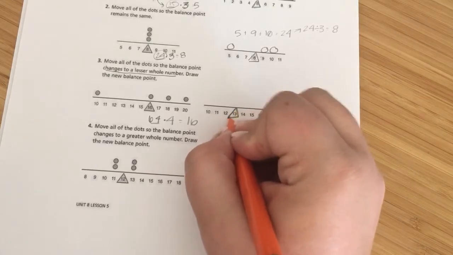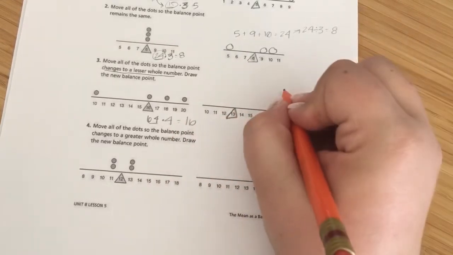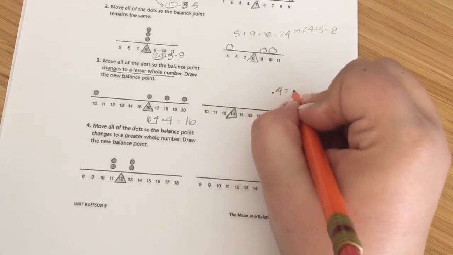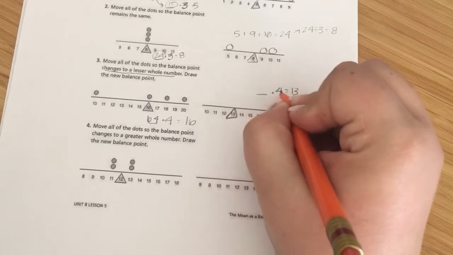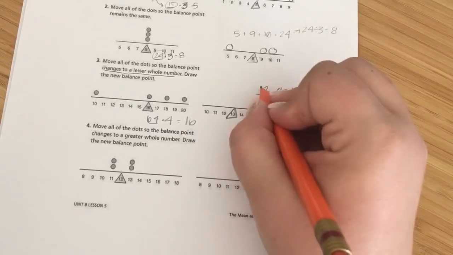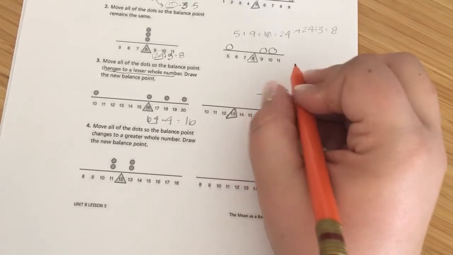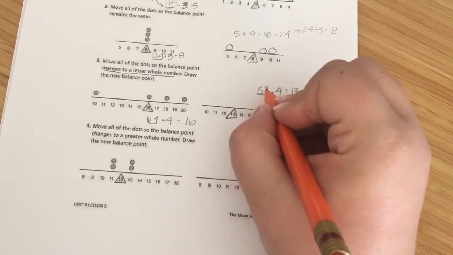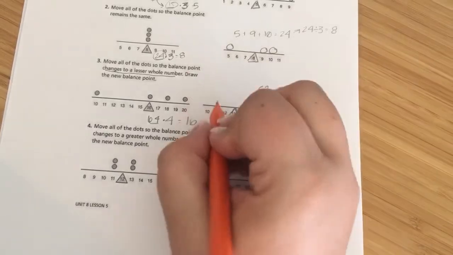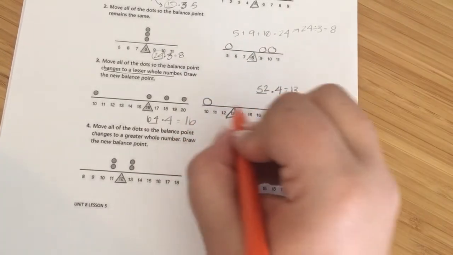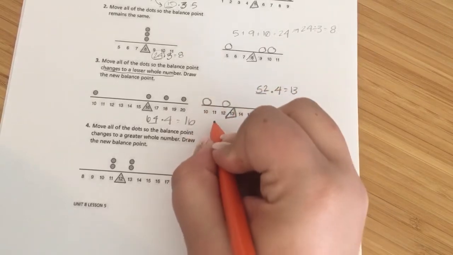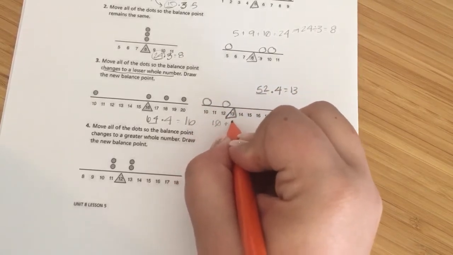Well, I want to move it to 13. To figure out what my total should be, I can do 13 multiplied by 4 and have the sum of all the numbers. This is just like Unit 5 where we did expressions and equations. So the total that I'm working with is 52. So between the 4 numbers I have to get to 52. So I'm going to do 10. So now I only have 42 left. I will do 12.